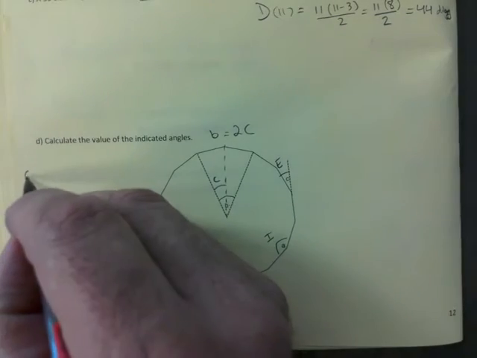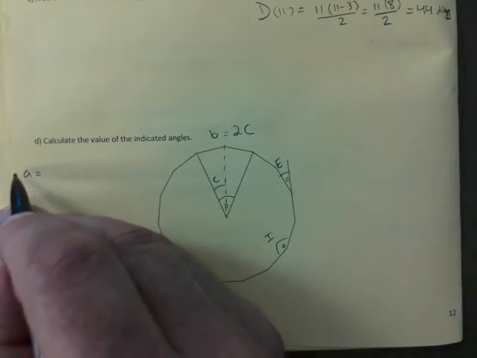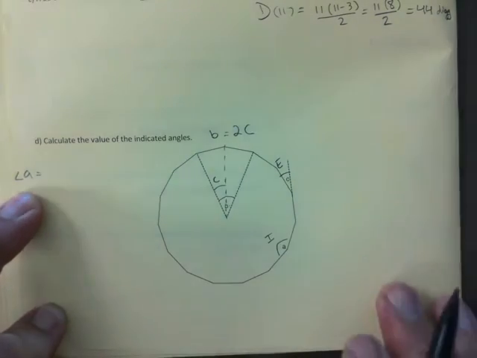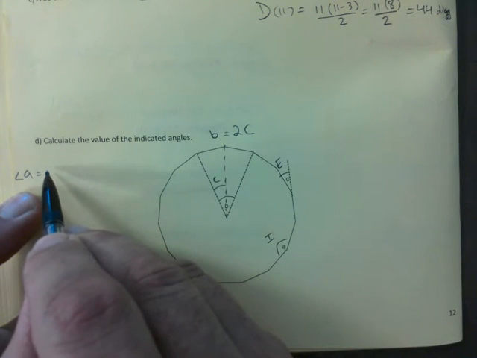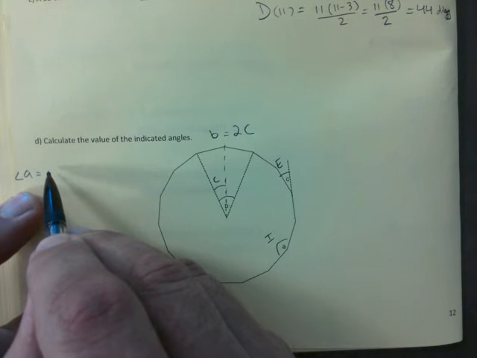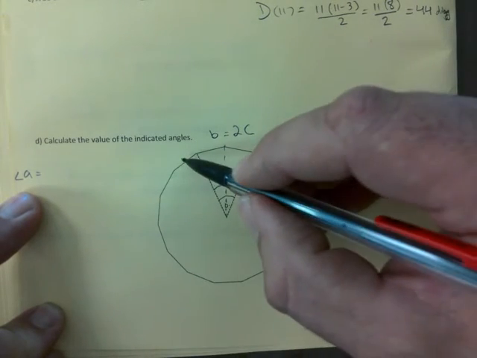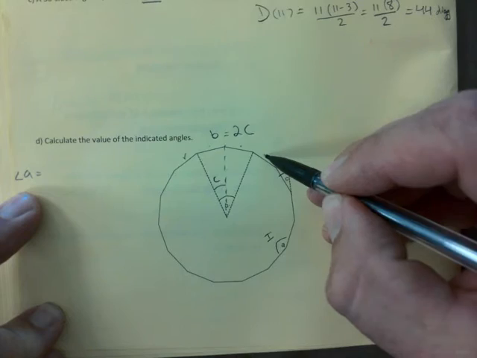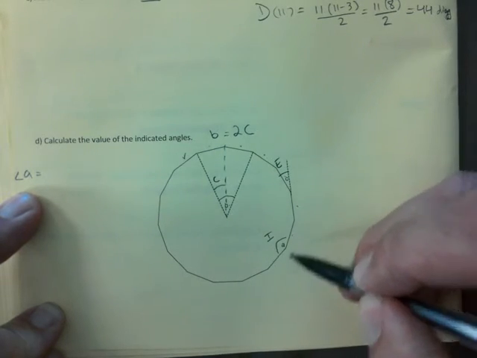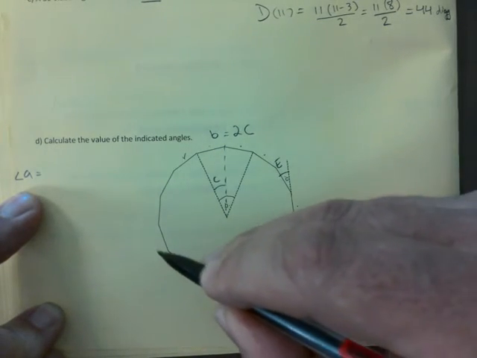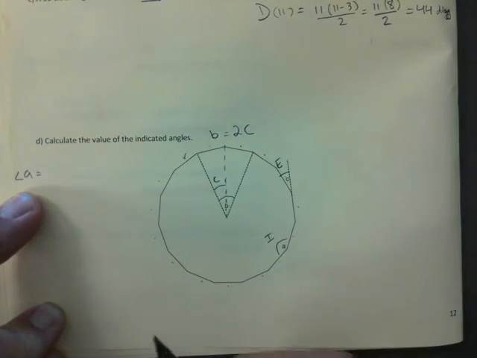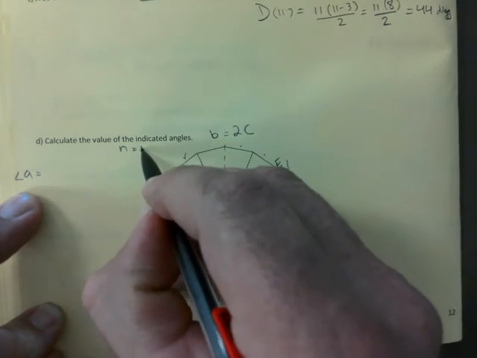So to find angle A, I just need to take (n minus 2) divided by n, correct? So I'm going to count 1, 2, 3, 4, 5, 6, ... 13, 14, 15. I count 15. n is equal to 15.